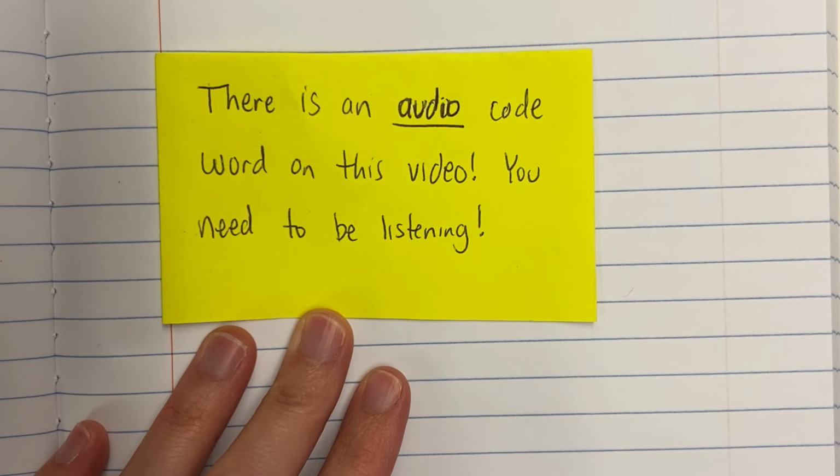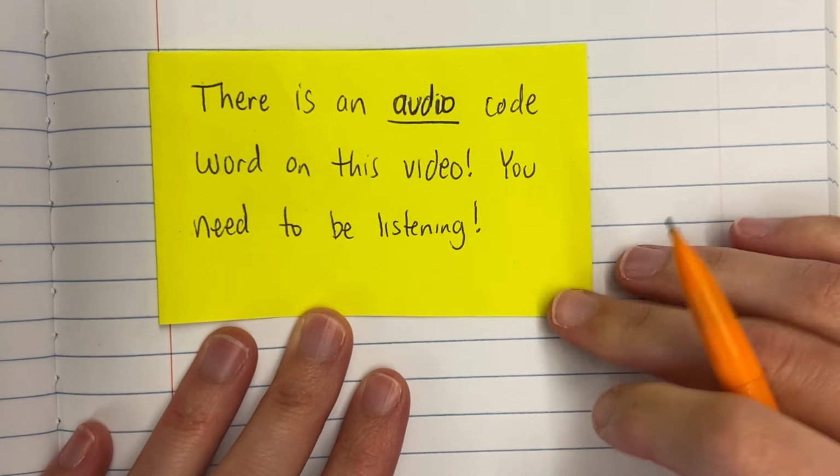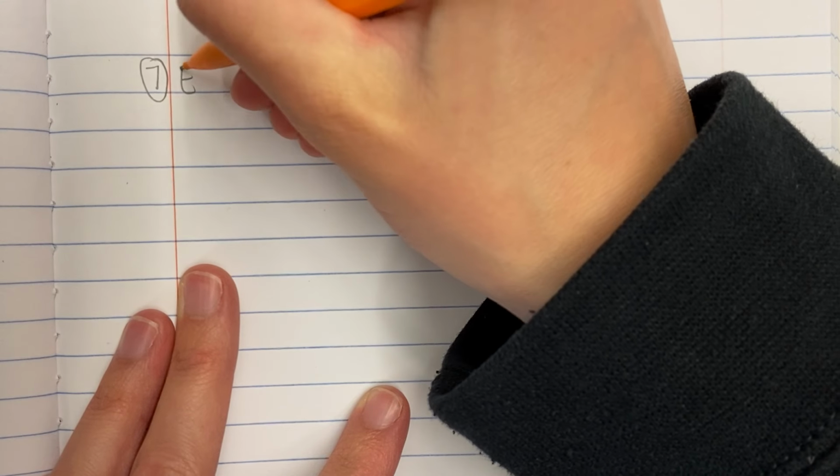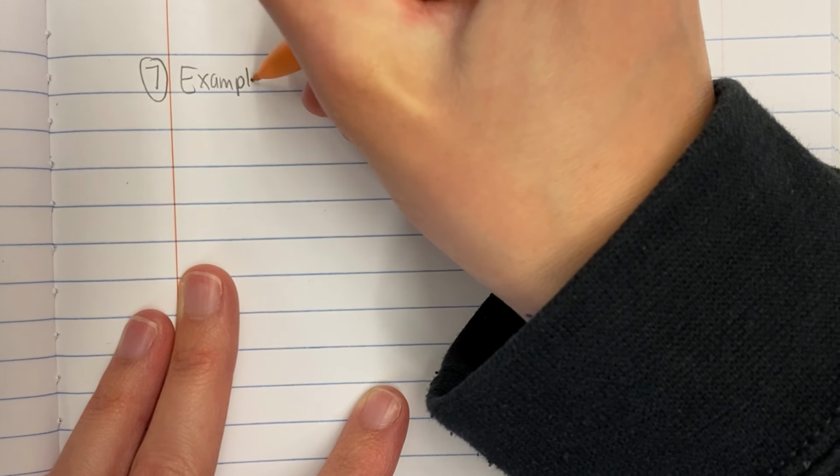In this video, there is an audio code word. What that means is I'm going to be saying a code word out loud, but not writing it. So you need to be listening to this video. Okay, we're on page 95. We're in question 7, and I'm going to show you an example of how the quadratic formula works.